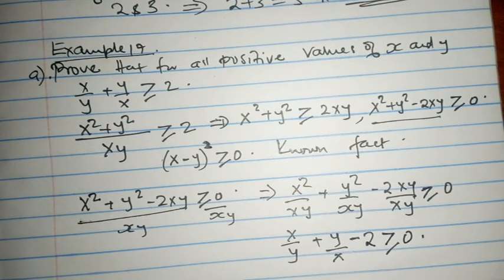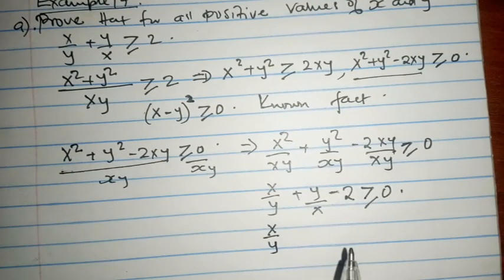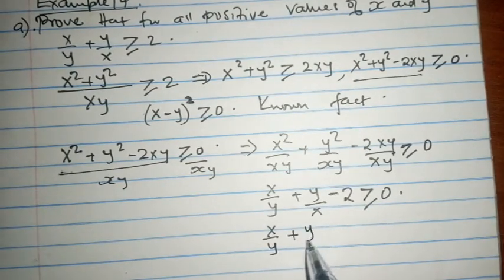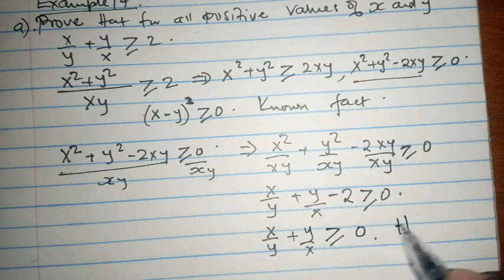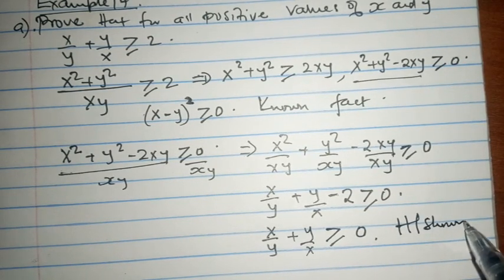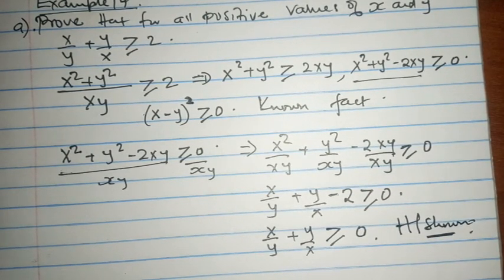So if we let the minus 2 cross over, it's going to be x over y plus y over x is greater than or equal to 2. And hence shown, this is what we were supposed to prove. And therefore, we have proven that one. Okay, we are getting back with part B, so be on the lookout for part B.